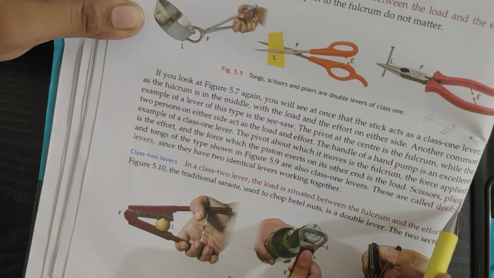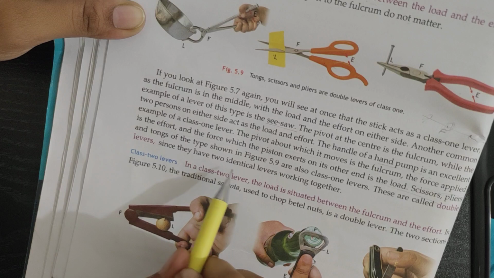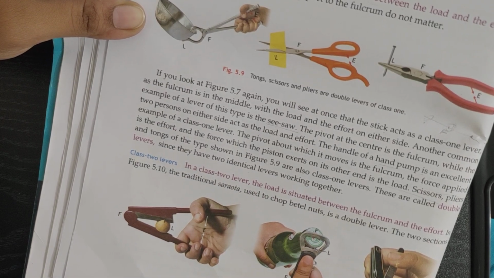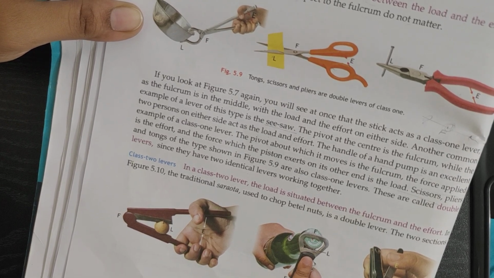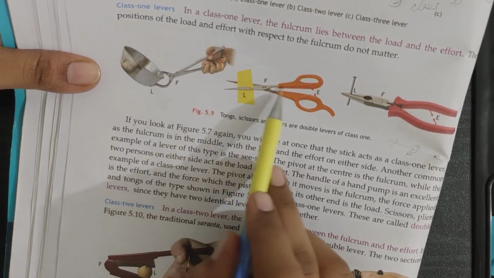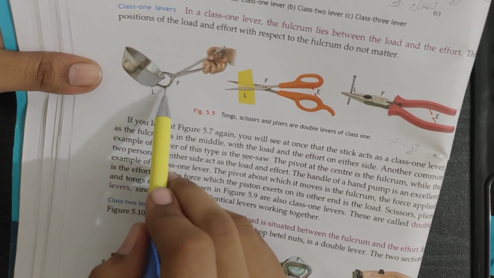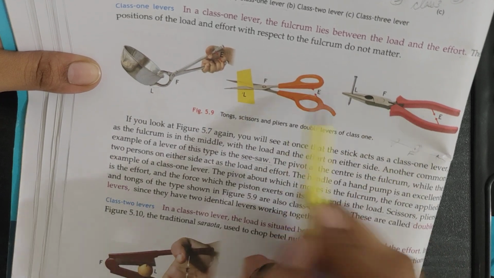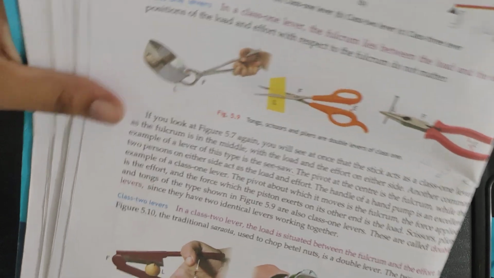Scissors, pliers, and so many other things are identical and act as double levers, since they have two identical levers working together. Because two identical levers are working together, they are called double levers. Double levers means like in scissors also, 1, 2. Two identical levers are acting. In tongs also 1, 2. In pliers also 1, 2. Two things are there, so double levers are acting and they are identical at the same time.